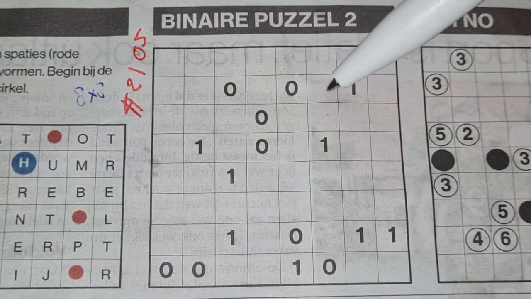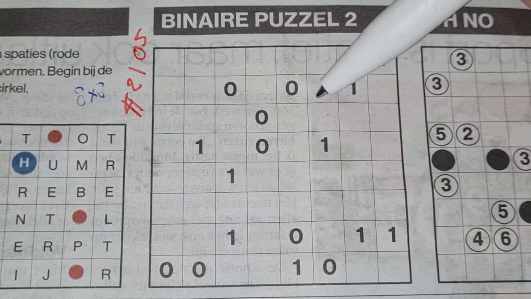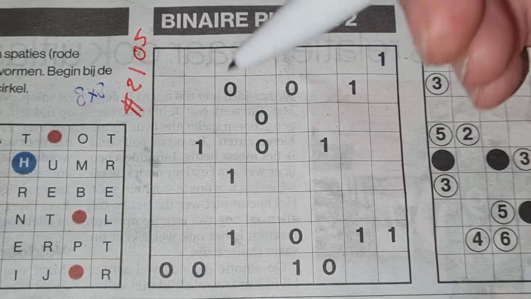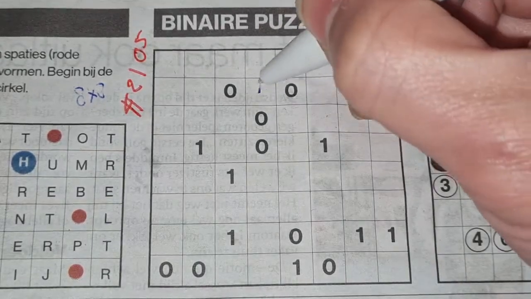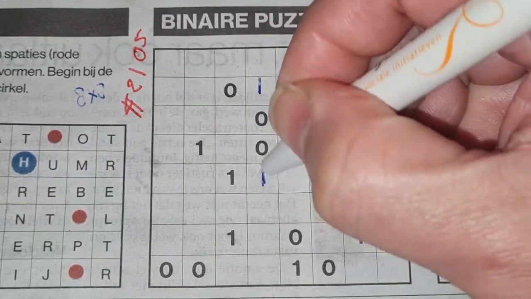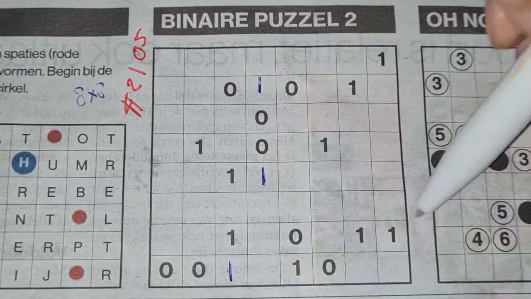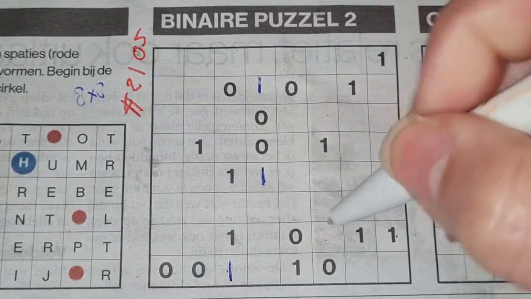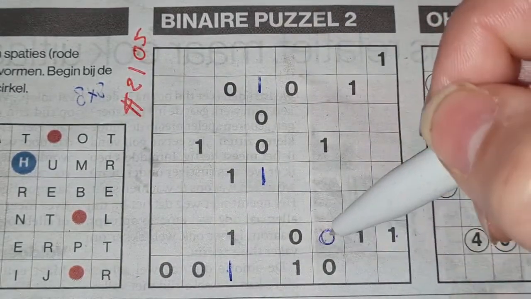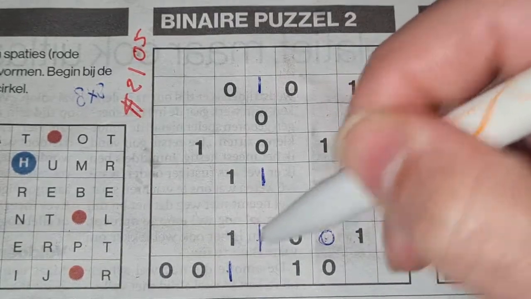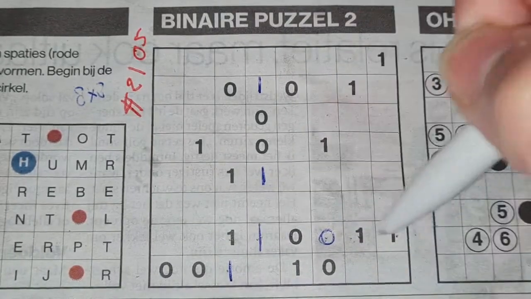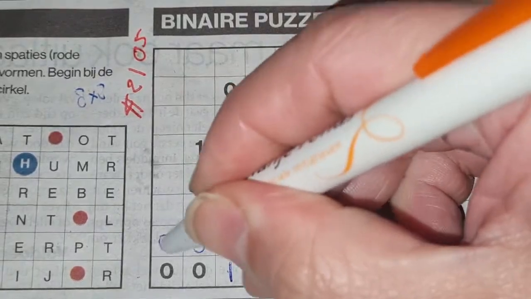Alright, so let's get started. Double O, here one, there one. Double one, here an O, there no. Double O, here one, there one. 4 ones we have, so the rest are O's.